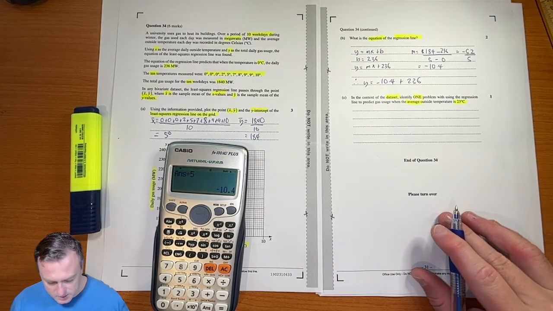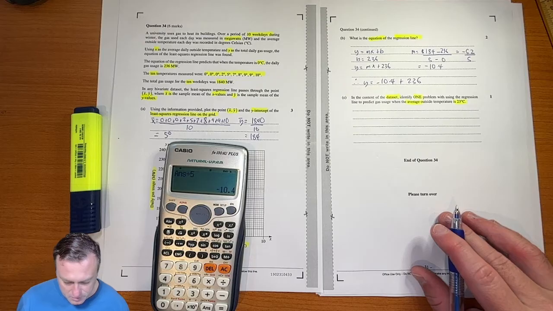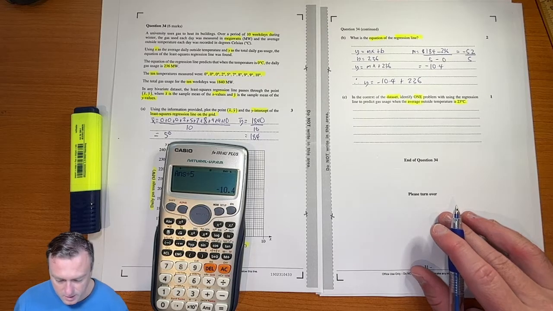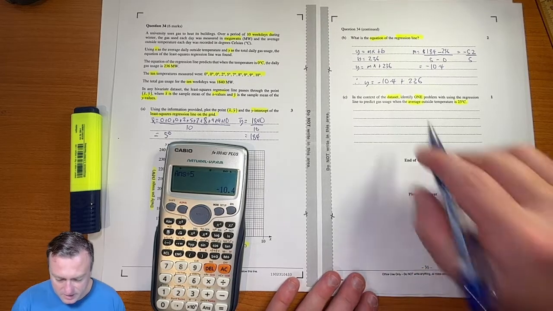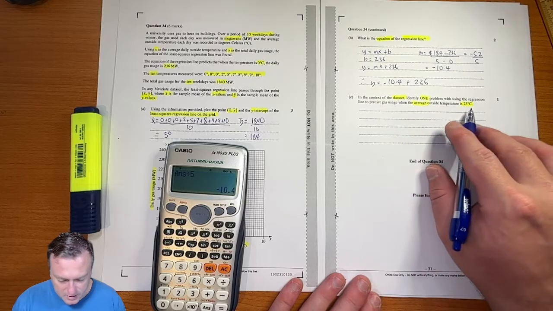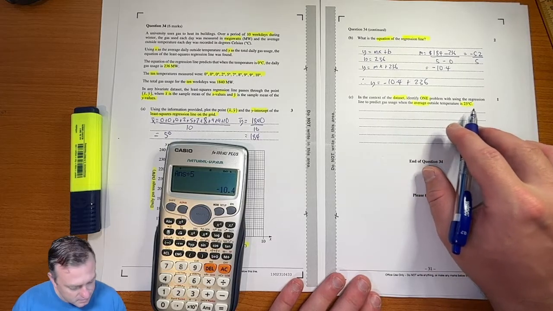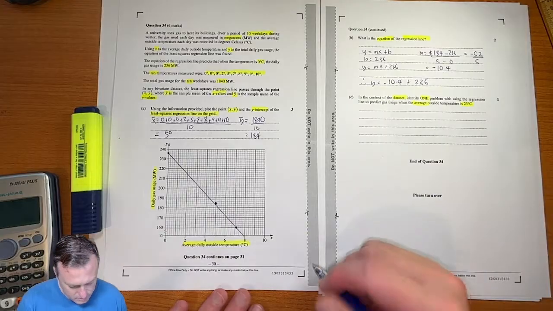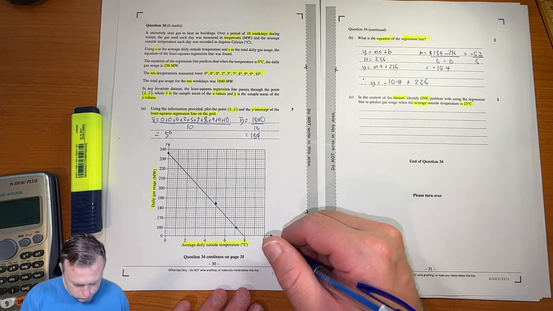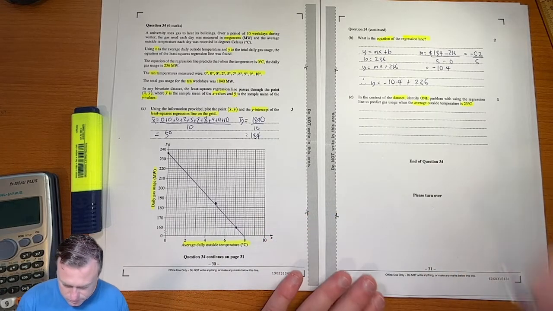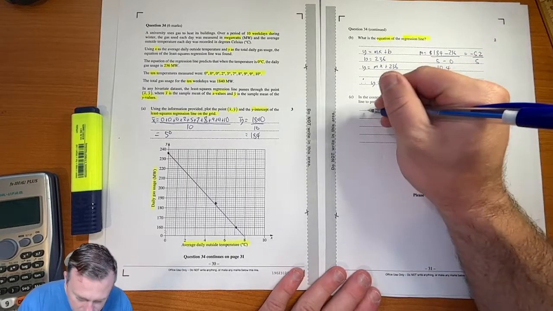In the context of the data set, identify one problem with using the regression line to predict gas usage when the average outside temperature is 23 degrees. Well, let's put the value in.